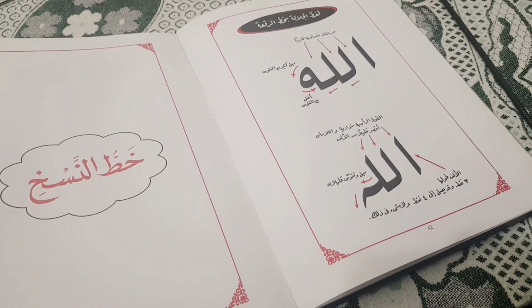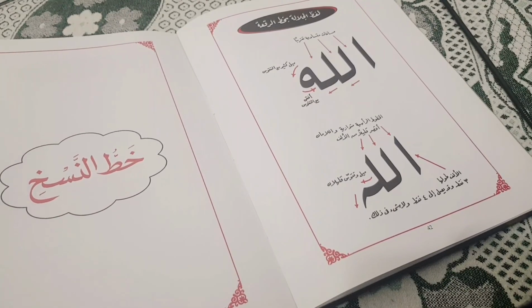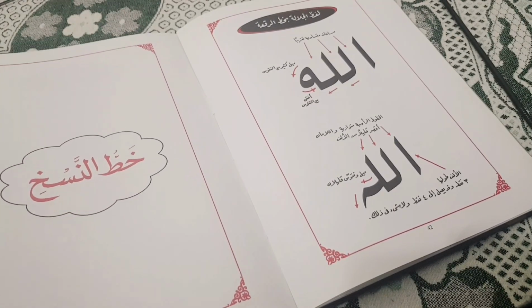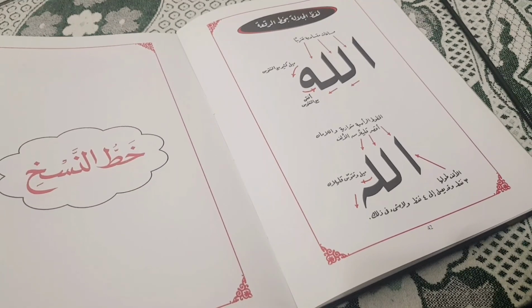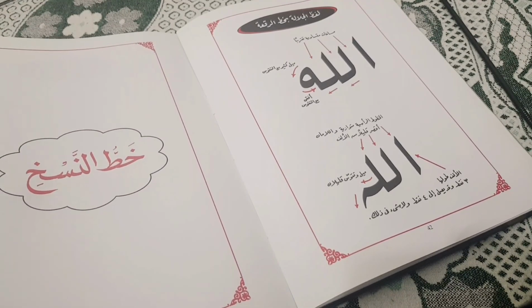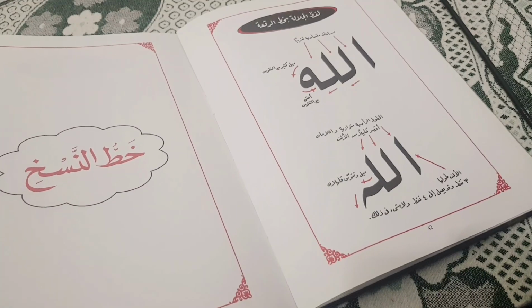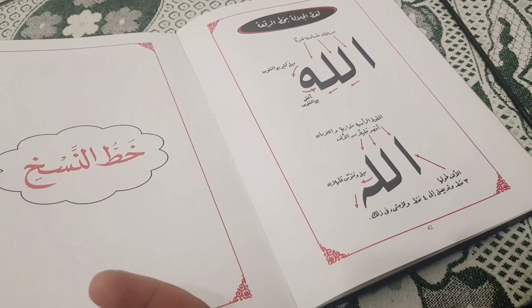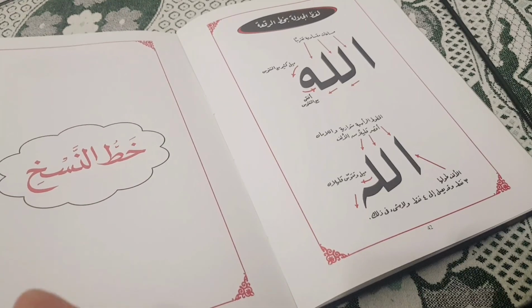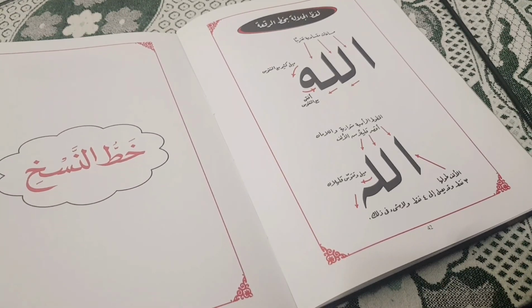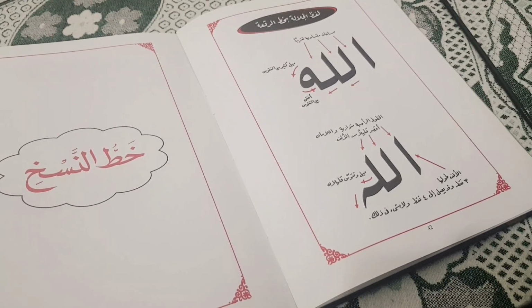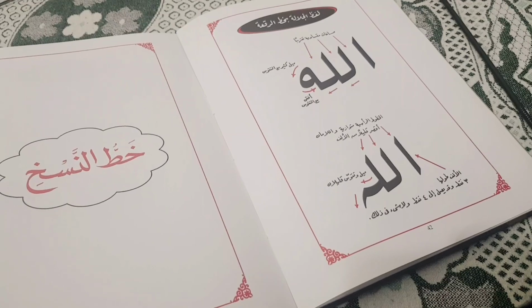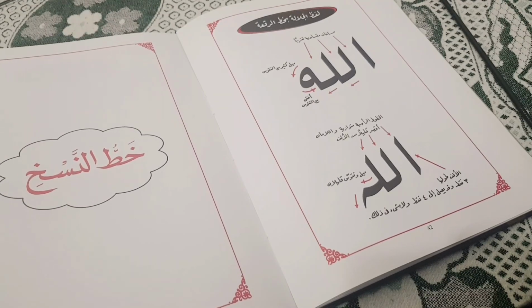Khat al-nasakh is the writing style that we've been studying, and this is the writing style that all beginners in the Arabic language study at first, even though not everyone knows that it's called khat al-nasakh. This is the one that most beginners are familiar with at the beginning of their journey learning the Arabic language. The reason is that this writing style is the most clear to read from all of the 6 calligraphy styles.